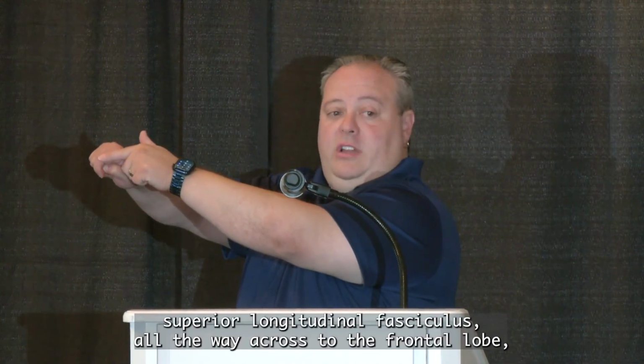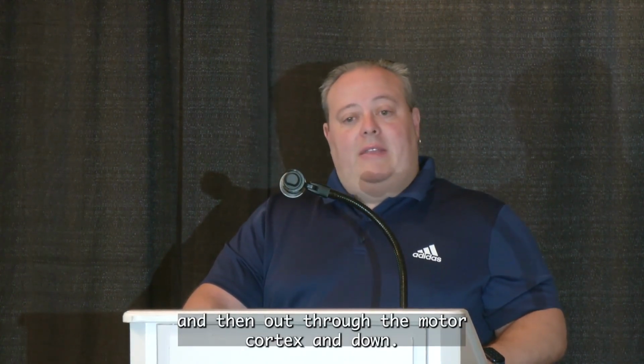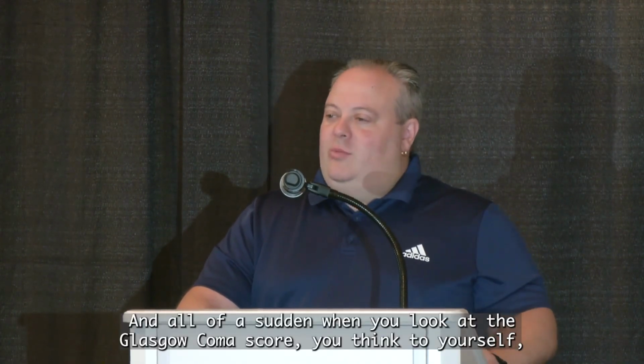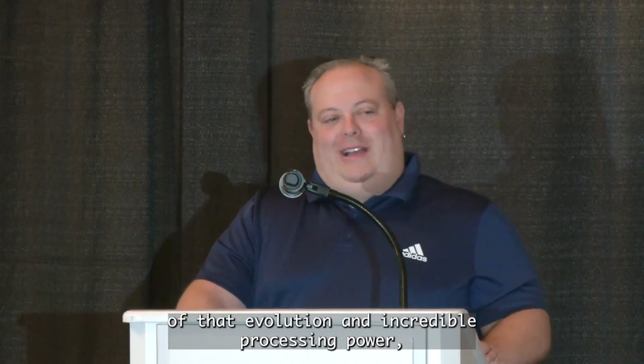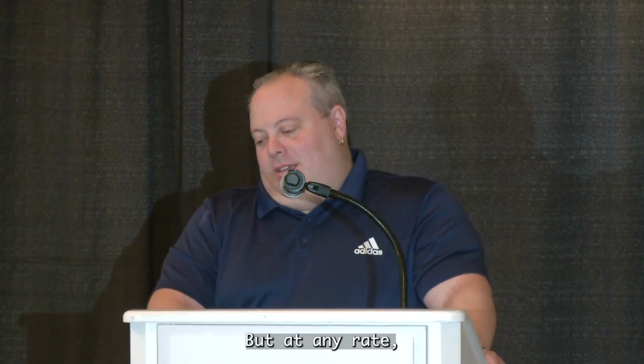Superior longitudinal fasciculus all the way across to the frontal lobe, where then you will do your motor stuff, including your motor planning, which will happen in SMA and the premotor area, and then out through the motor cortex and down. And all that processing has to happen for you to follow commands. And all of a sudden, when you look at the Glasgow Coma score, you think to yourself, they only gave you 6 points for following commands? With all of that evolution and incredible processing power? We have rooms full of computers using gigawatts worth of energy, and this is what we gave, only 6 points. But at any rate, it's important to be able to follow that, okay?